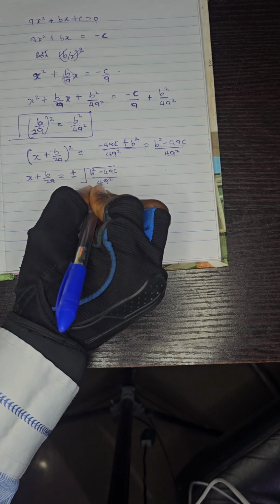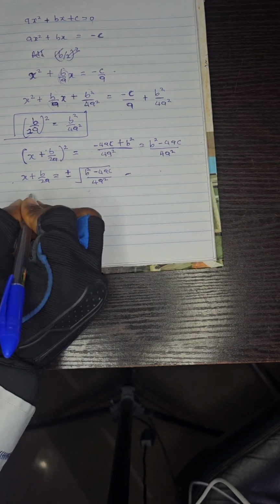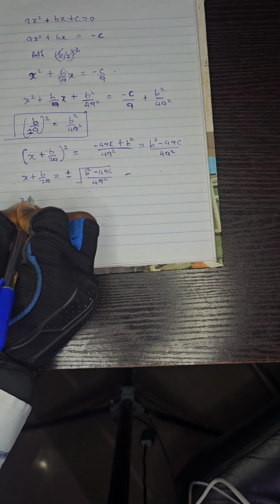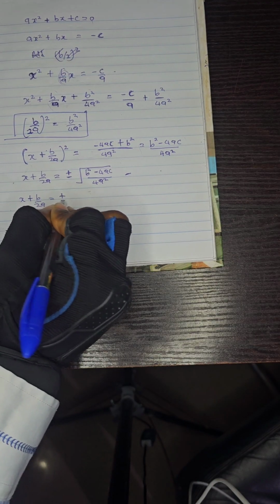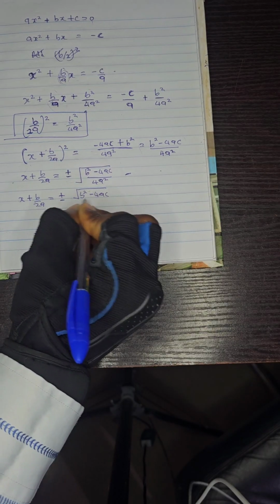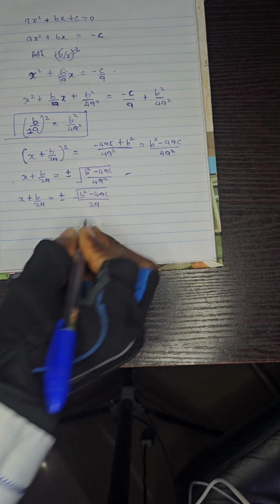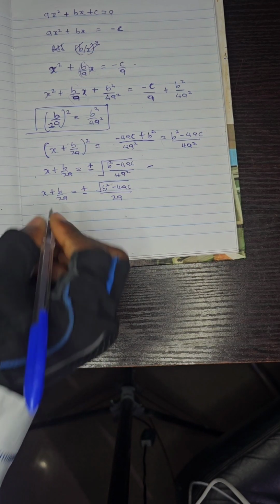So we find the square root of this down. This is a perfect square, so we can find the square root. So we have something like x plus b over 2a equal to plus or minus square root of b squared minus 4ac all over 2a, because the square root of 4 is 2, square root of a squared is a. Are we following?